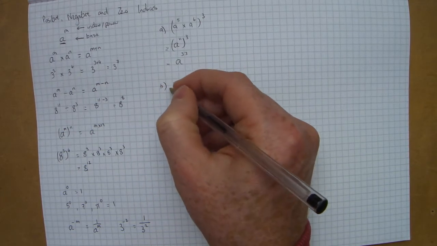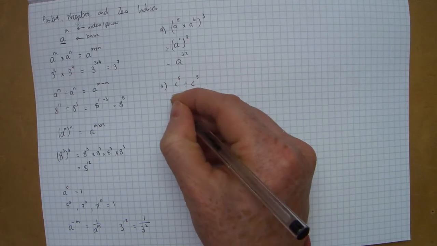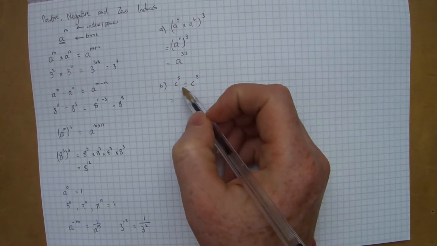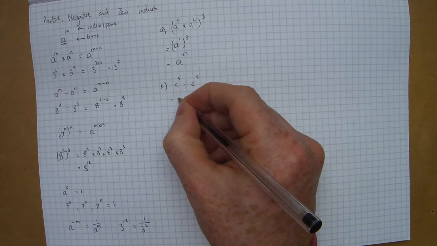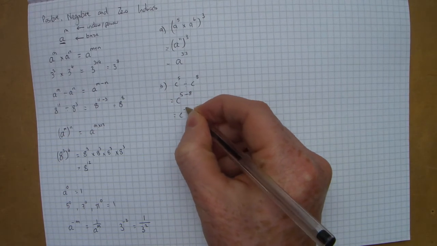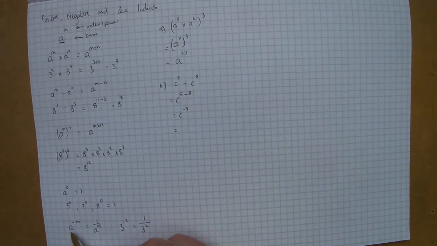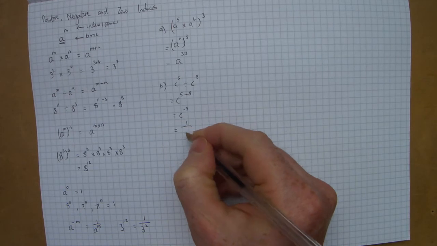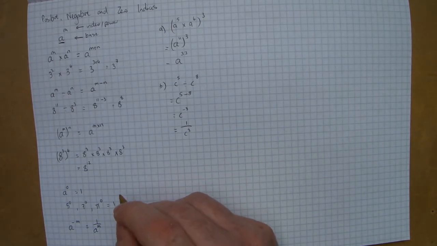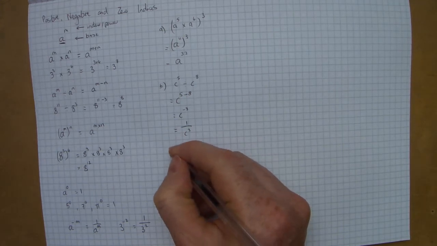The next example is c to the power of 5 divided by c to the power of 8. And when we're dividing in the same base, we take away the powers. So that's going to be c to the power of 5, take away 8, which is c to the power of negative 3. Now if we want, we could go on and use the negative power rule to write that as 1 over c cubed. But either would be a simple way.